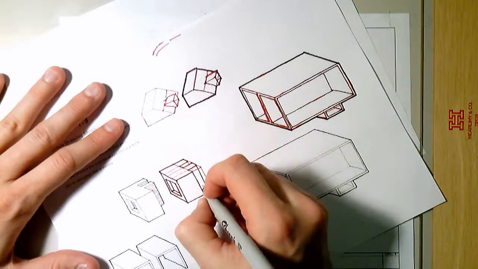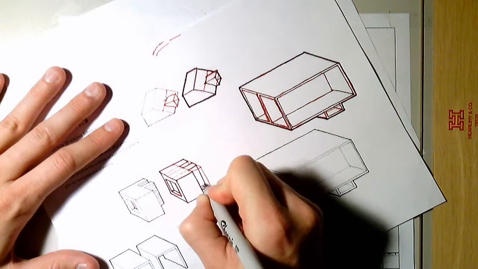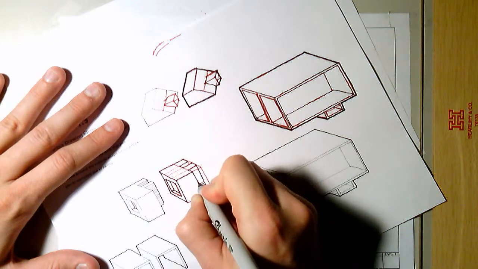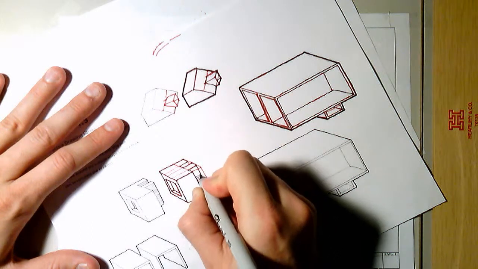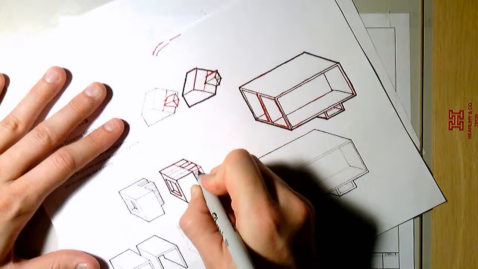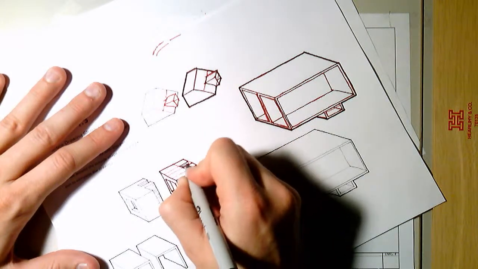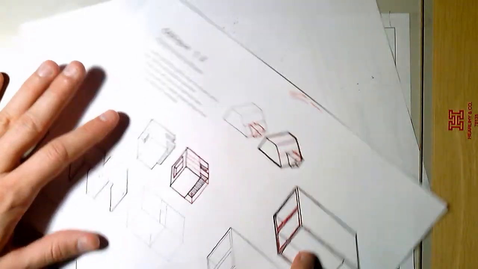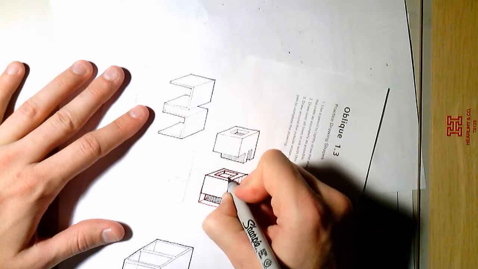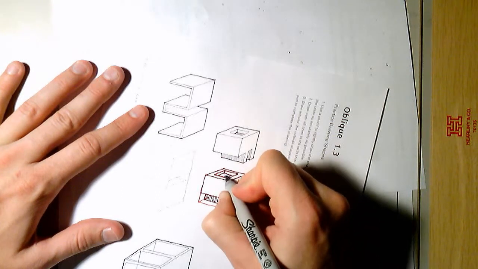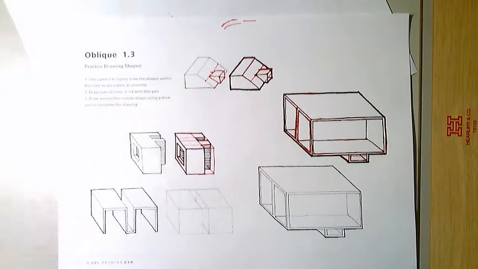This is where you want to take your time to make parallel horizontal lines. And then we're almost done. And now on the window side, we want to create parallel diagonal lines that follow the angle of the window as shown.